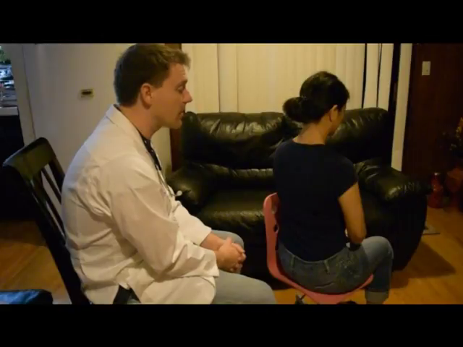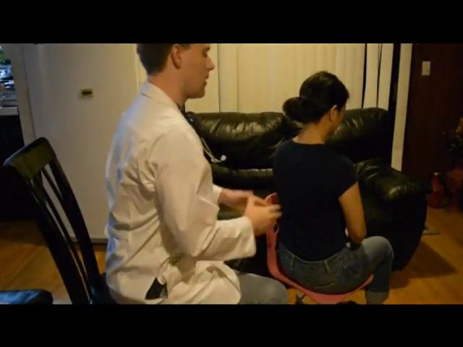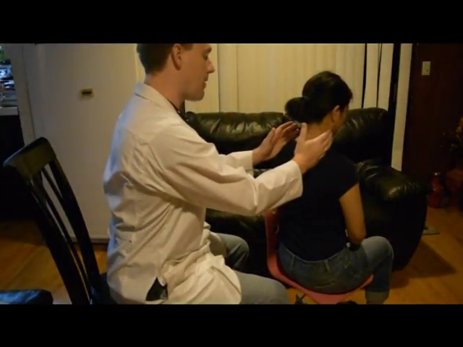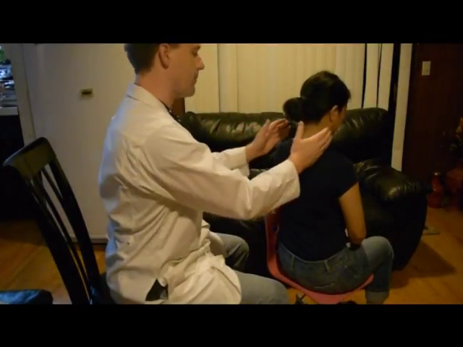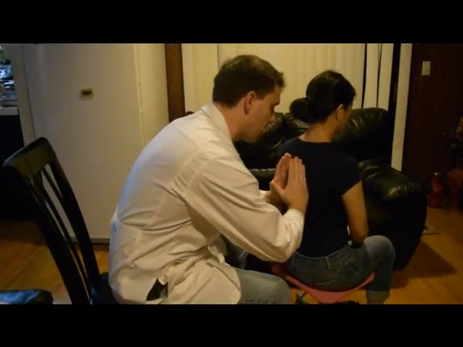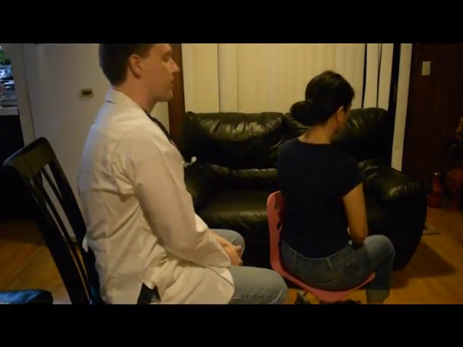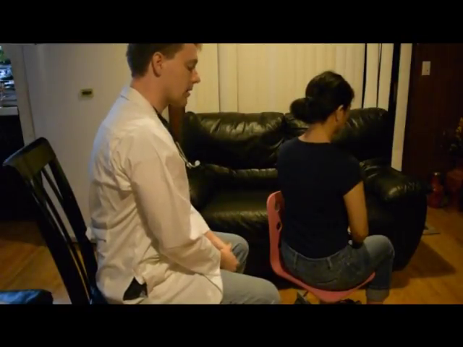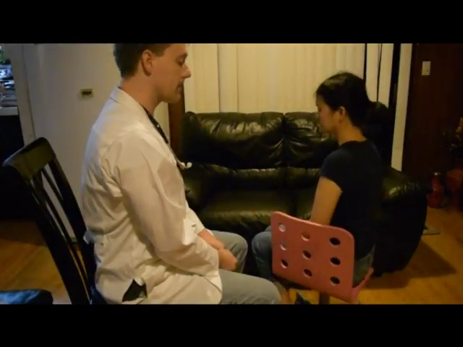The next thing we're going to do is the tactile fremitus. For this, I'm going to place the ulnar side of my hands on your back, and whenever I touch you, you're going to say 99, okay? 99, 99, 99, 99. Okay. If there were no vibrations, that could indicate consolidation in your lungs. Go ahead and turn back towards me anteriorly, please.